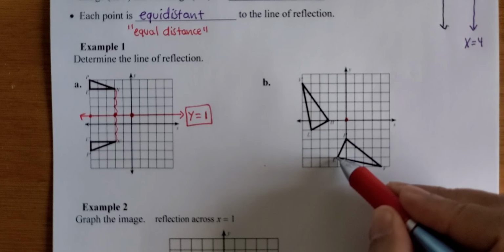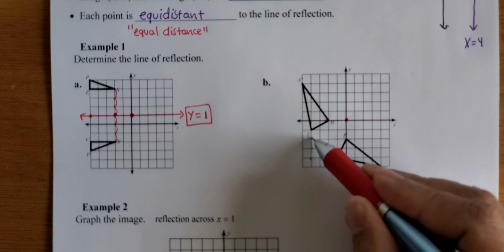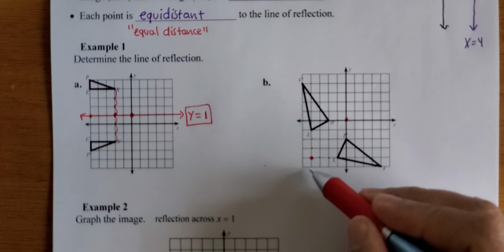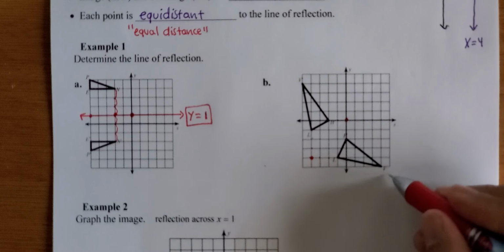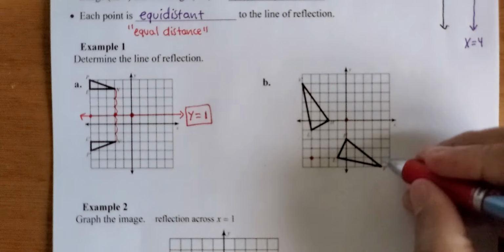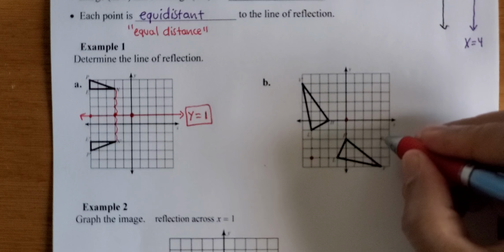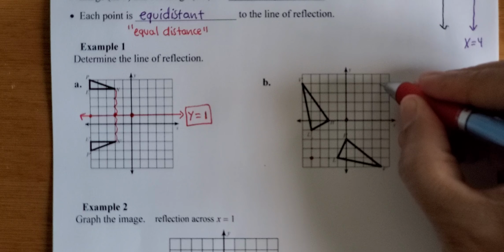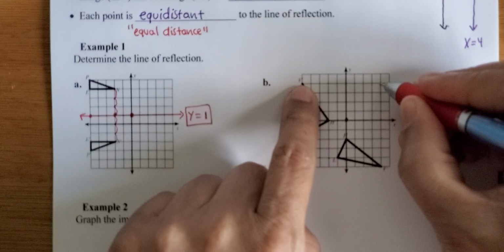So to go from L to L prime, I'm going to go to the left 1, 2, 3, and then up 1, 2, 3. So notice I went left 3, up 3, so that means the same distance here. And if I go from V to V prime, this is 1, 2, 3, 4, 5, 6, 7, 8, 9. I should be able to go 9 here so I can plot a point.